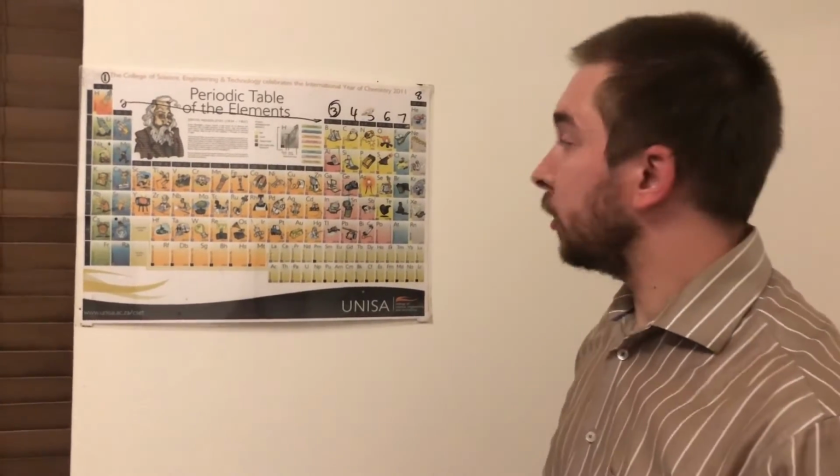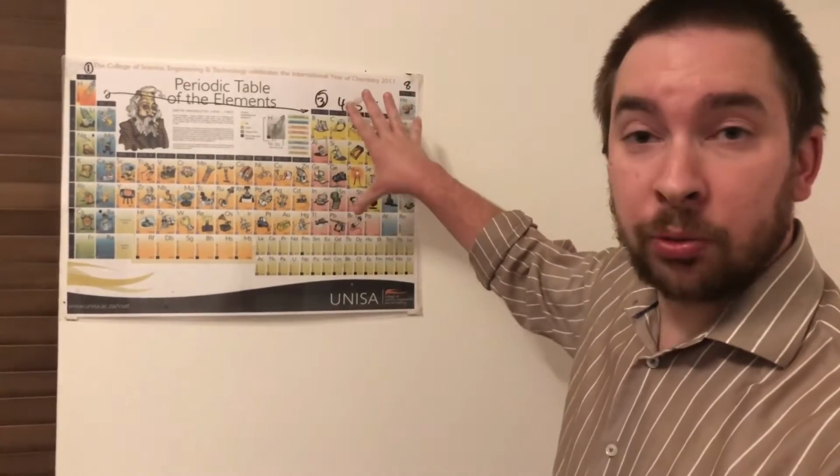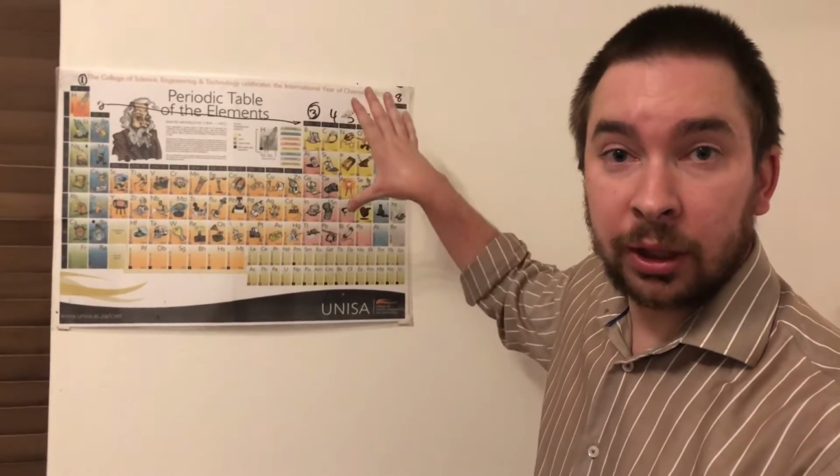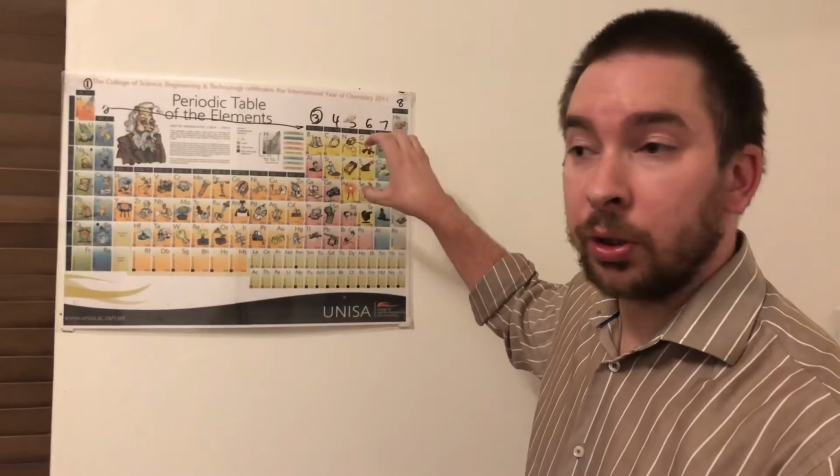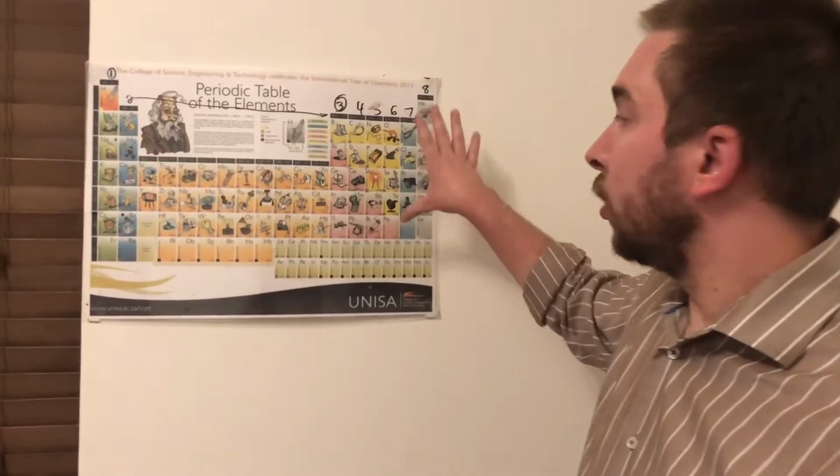They all give off electrons, whether it's one or more, and then they become positively charged, positive ions. Then your non-metals become negatively charged ions. So typically an ionic substance is metal and non-metal combined.